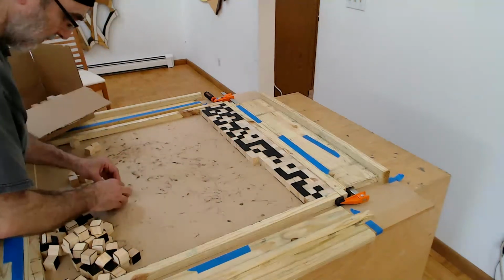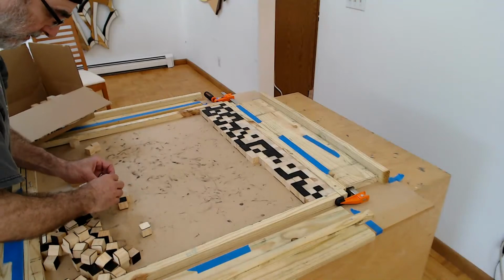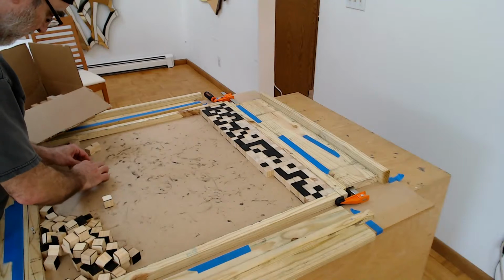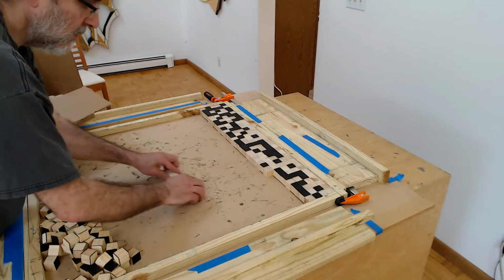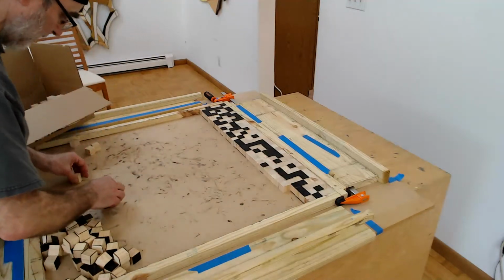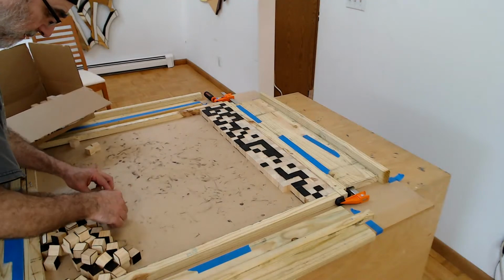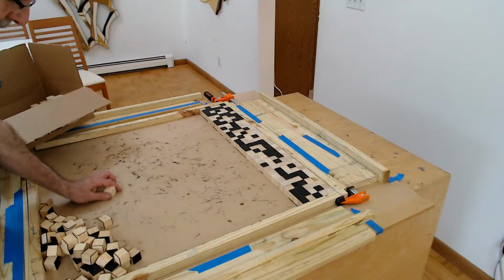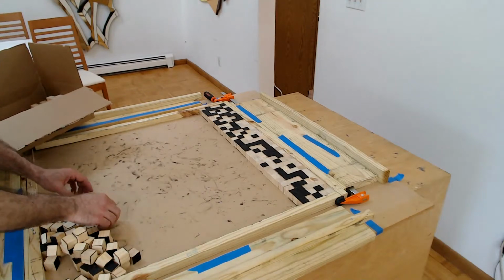White, white, black, white. 4 whites. White and 3 blacks. That's another row. Black, white, black, white.